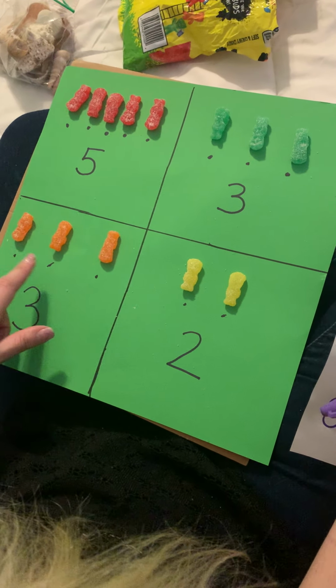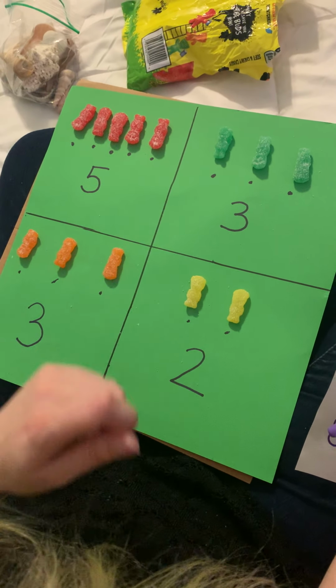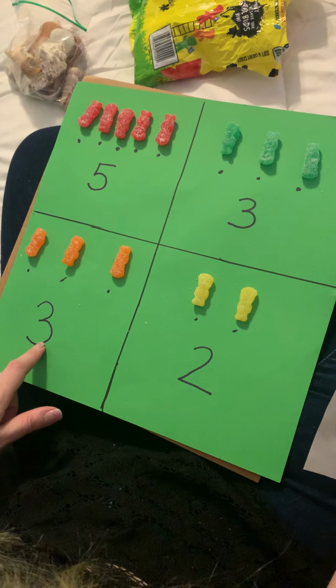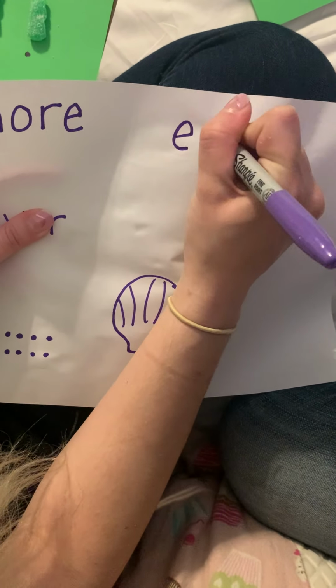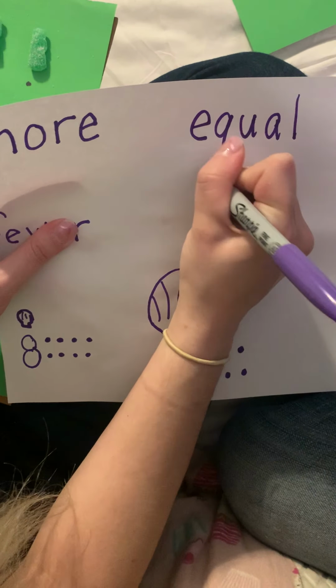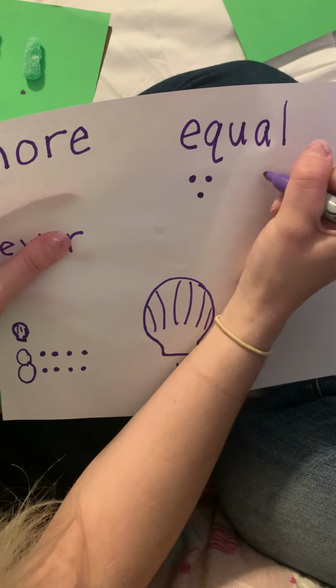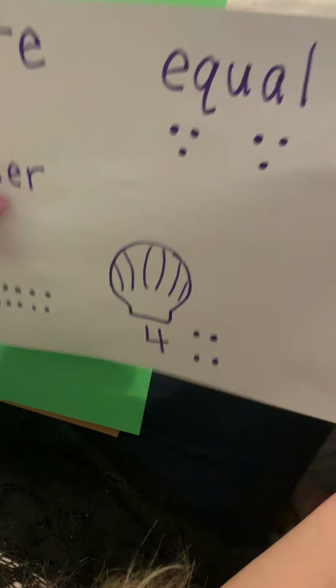Now how about these orange and green? I see I have 3 here and 3 pieces here. So they are the same, or they are equal. I have 3 and I have 3. They are the same. They are equal.